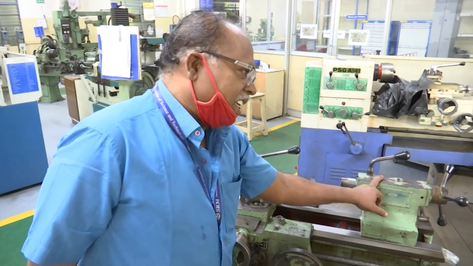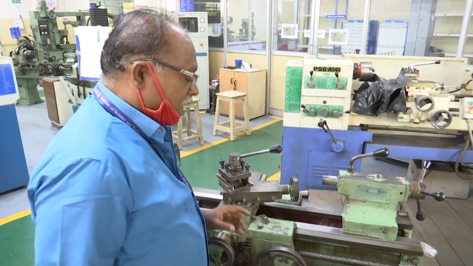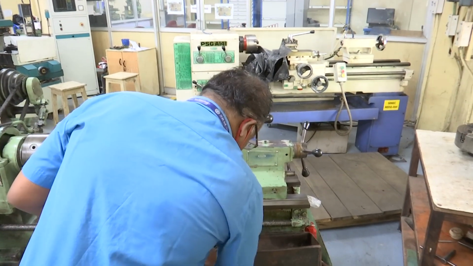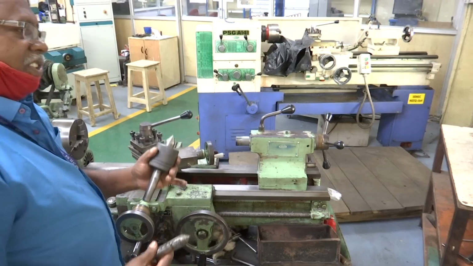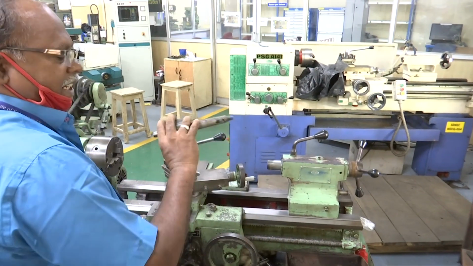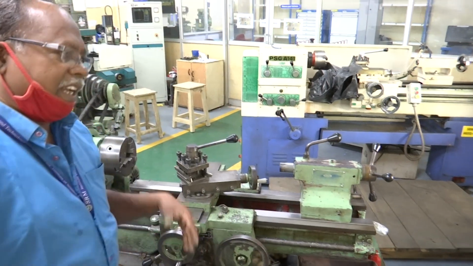So that is called the tailstock. The tailstock is used for supporting long jobs with the help of the dead center and revolving center. That is the dead center and revolving center. For the drilling operation, you fix the drill bit, then do the job. So those are the parts of the lathe.